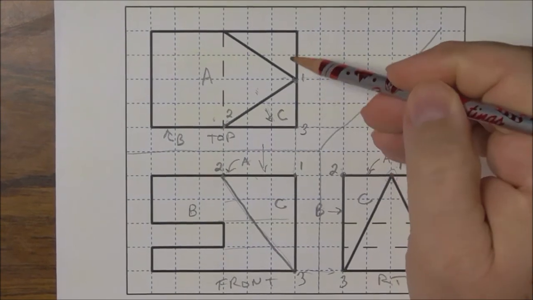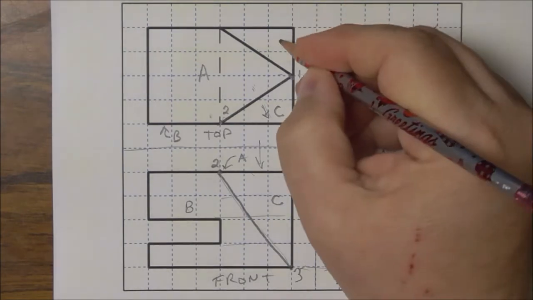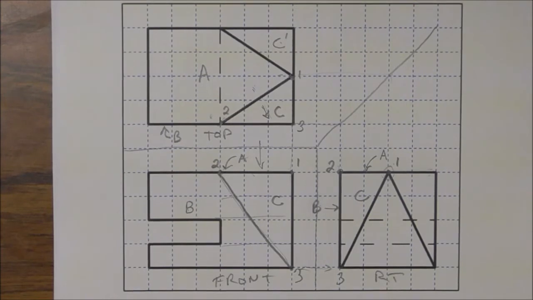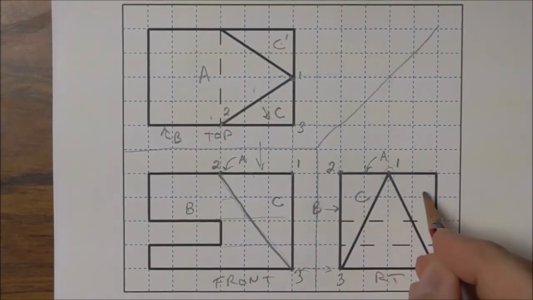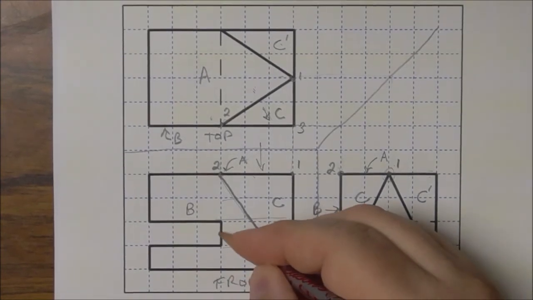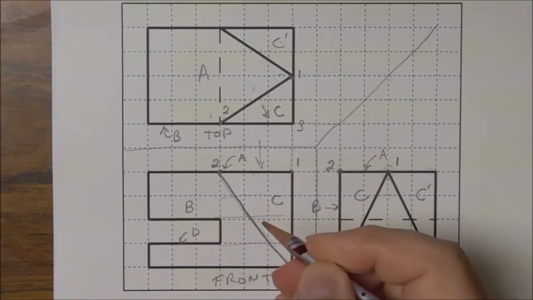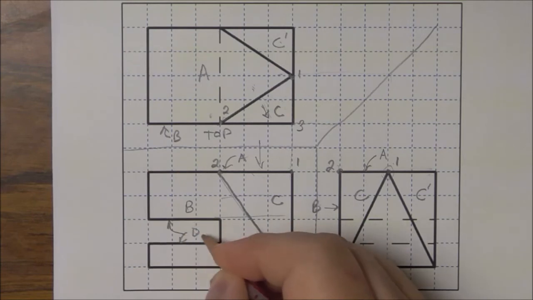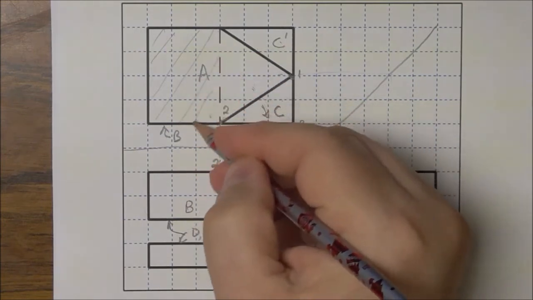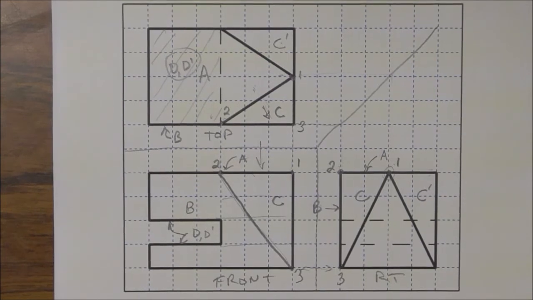If you see a mirror image of a feature like this, you can typically assume, I'll call it C prime, that the part is symmetrical. Okay, so that's C prime. This edge here is that hidden line. So this plane, if we called that D, there's also a D above, a mirror image of it, so you call it D and D prime. This rectangle is D and D prime. Circle it, that means it's in the background.